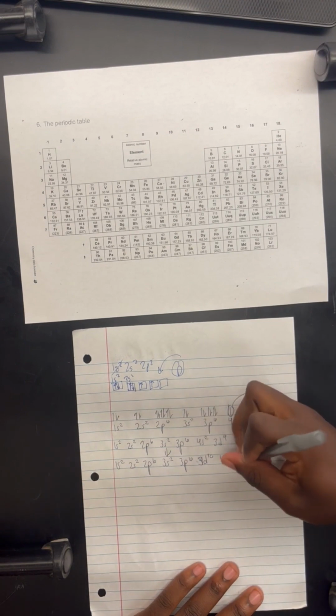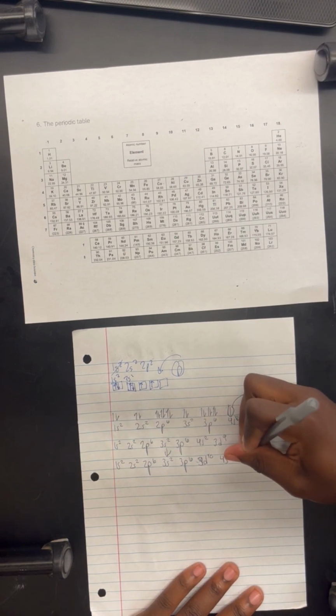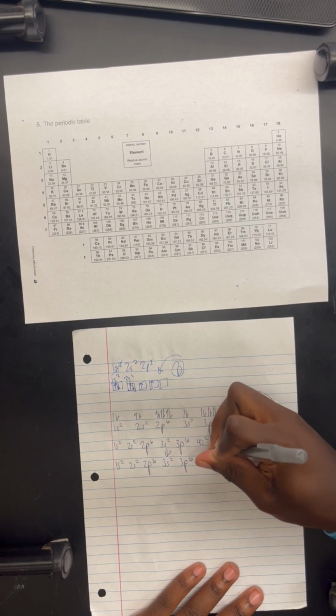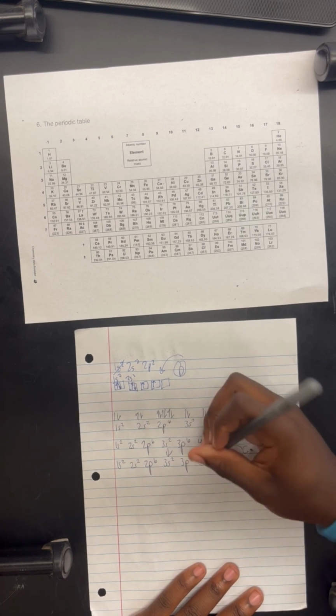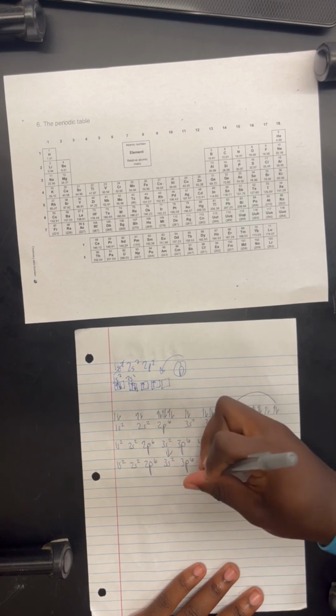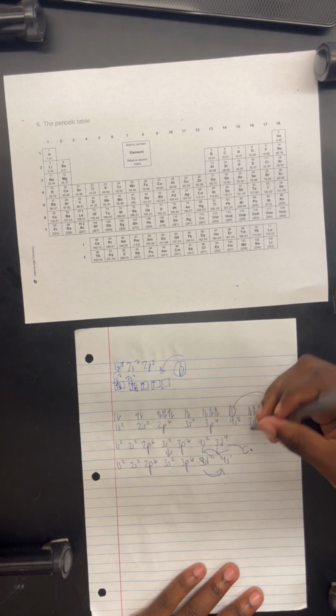Now, that is C right here. It can be in either way. These are interchangeable. All right, so the answer is C.